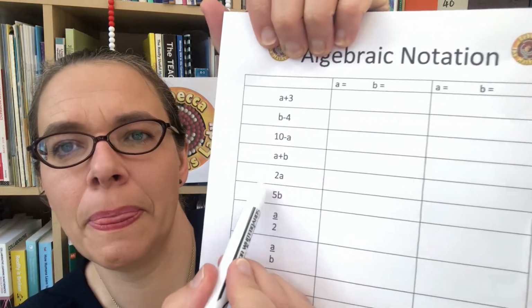For example, in here 2a, well, that could be 20a, it could be 2 add a, it could be 2 subtract a. It's quite arbitrary that it happens to be 2 lots of a. That's something that needs to be rote learned through clear explanation and loads of practice until children just know it. And I don't say that about much maths, but I am saying it now.